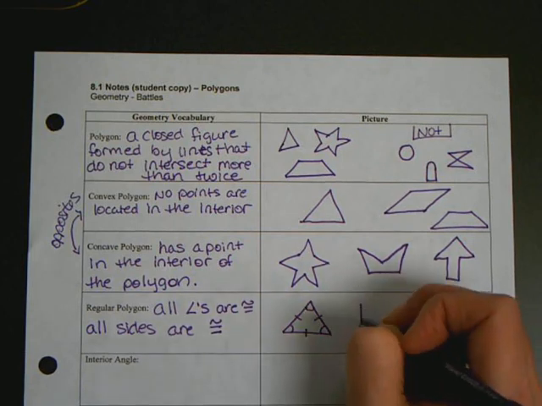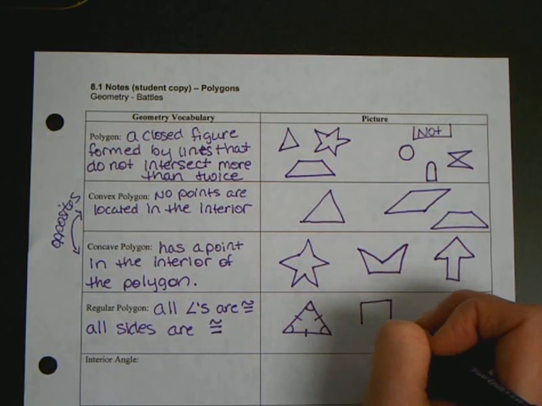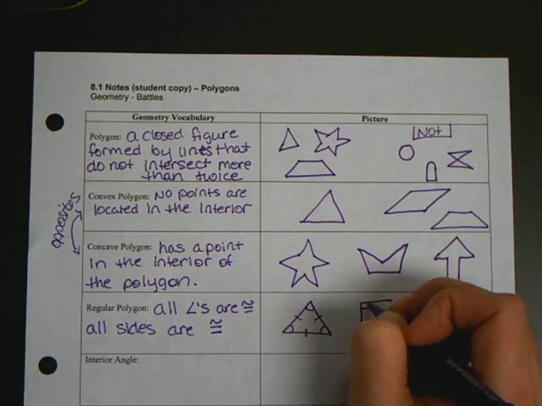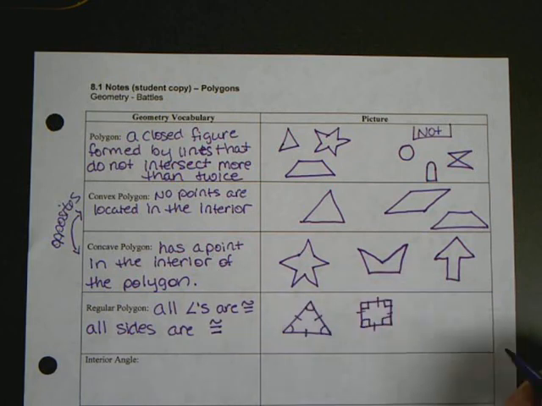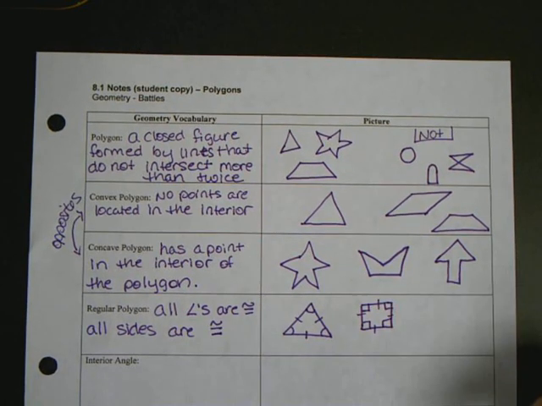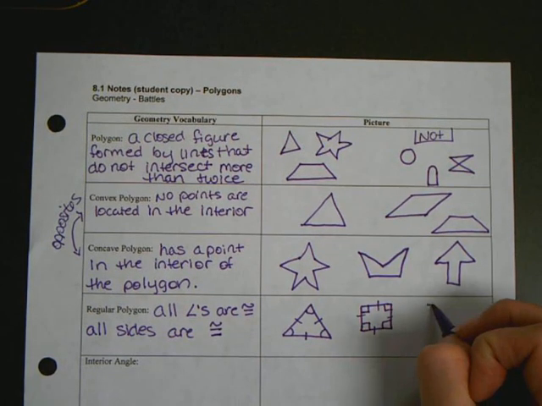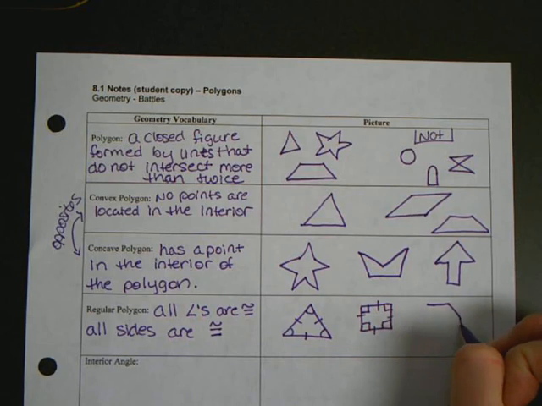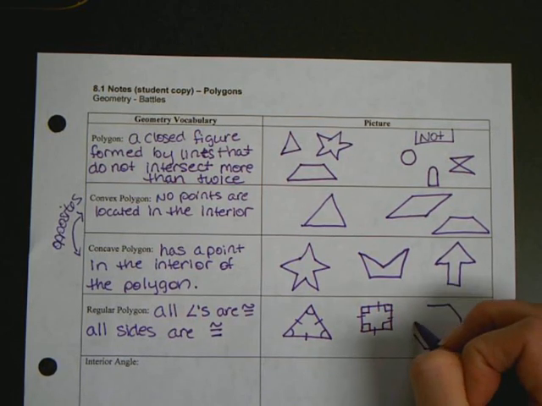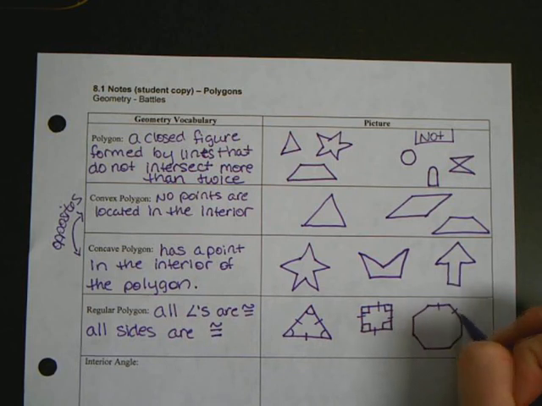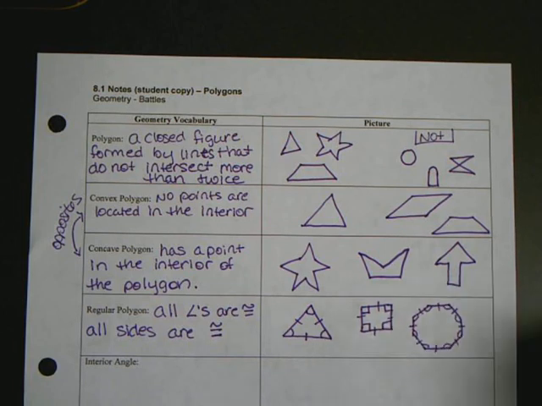A quadrilateral, a four-sided regular polygon, we have a name for. We call it a square. All angles are 90 degrees, and all sides are congruent. And you can have a regular octagon. A little trickier to draw, but give it a shot, trying to make all sides the same. My drawings, as you know, are not anything elaborate. They're actually pretty horrible, but hopefully you can get the idea.